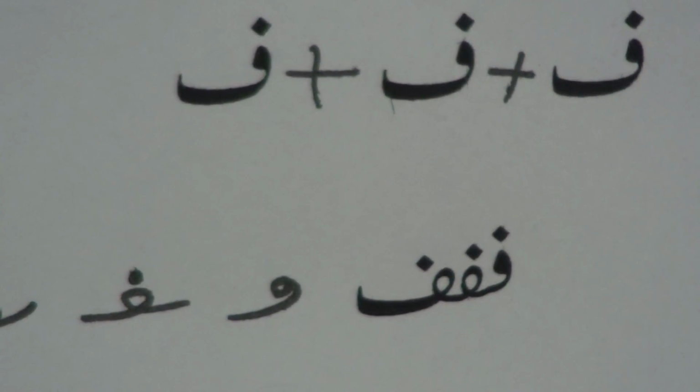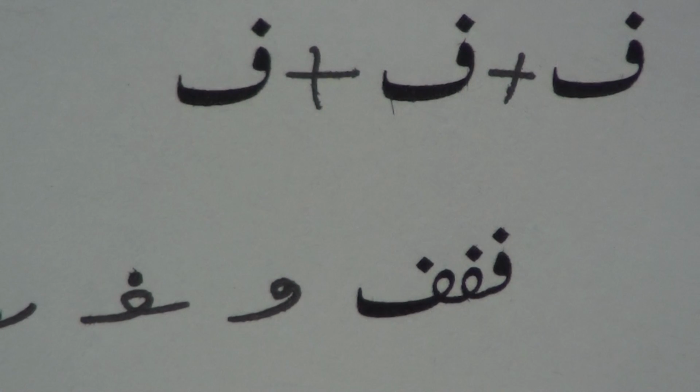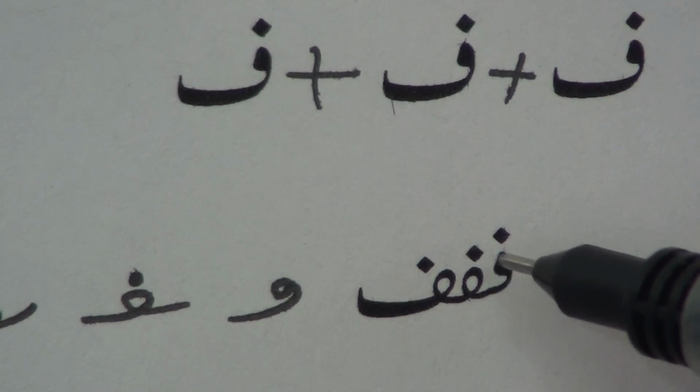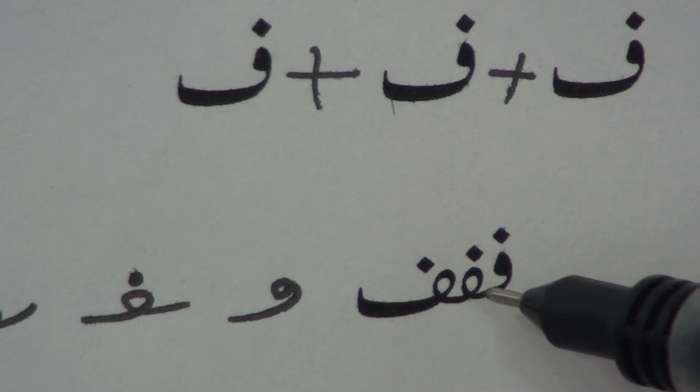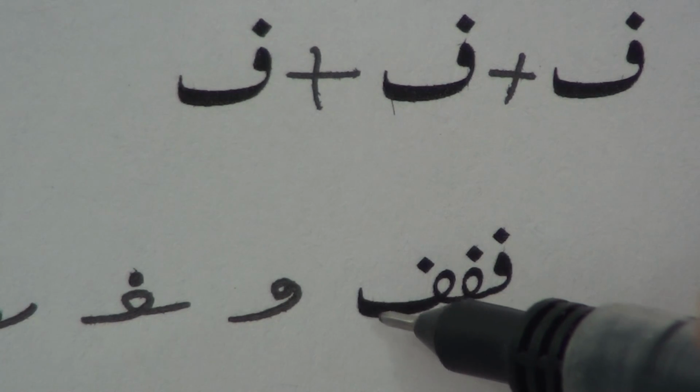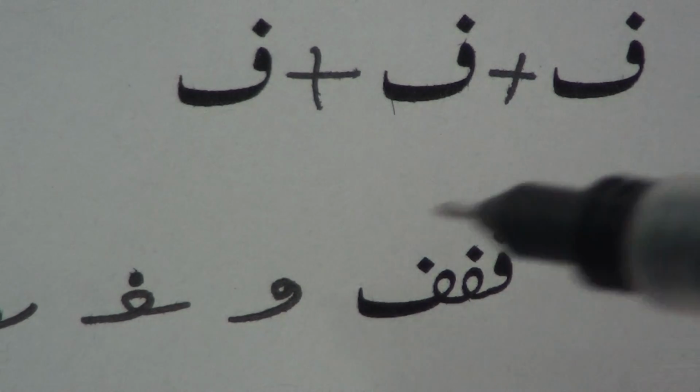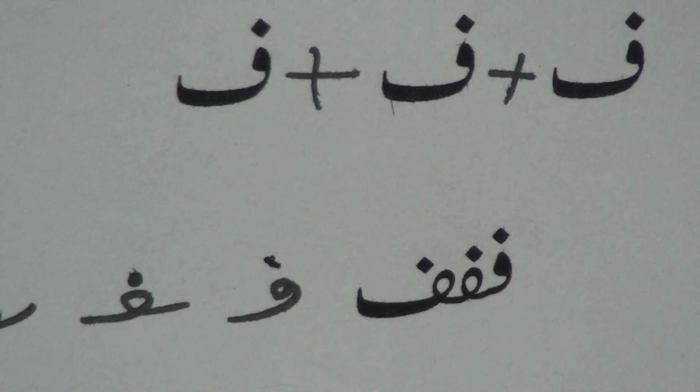In the beginning of a word, Fe is written like this, and in the middle, Fe is written like this, and in the end, Fe is written like this. Now let's see some words.